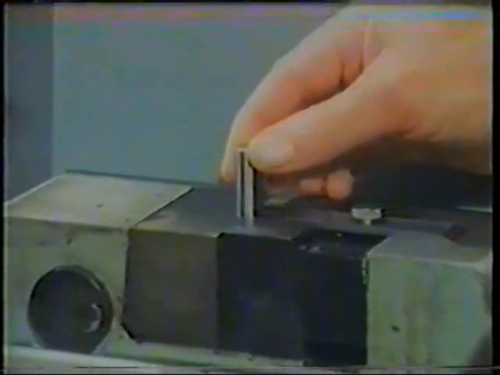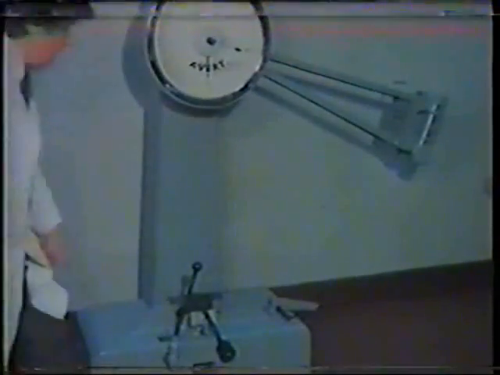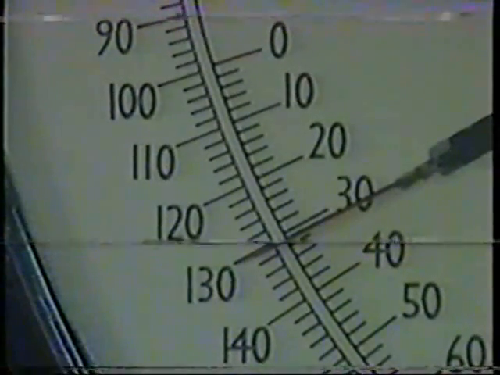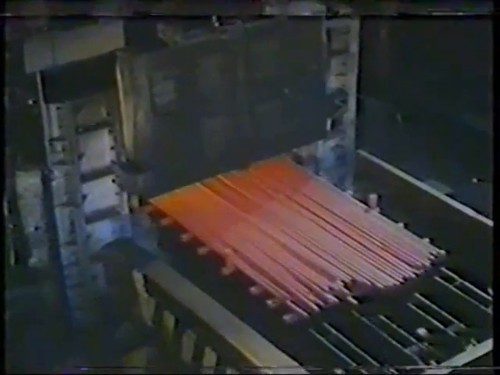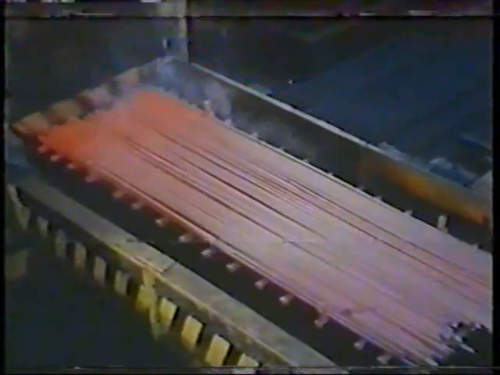Now for the normalized piece of steel. For comparison, the test must be exactly the same. That had a toughness value of about 30 units. Normalizing has increased the toughness of the steel. Heat treatment is one of the most important methods of getting the right properties, especially in steel.